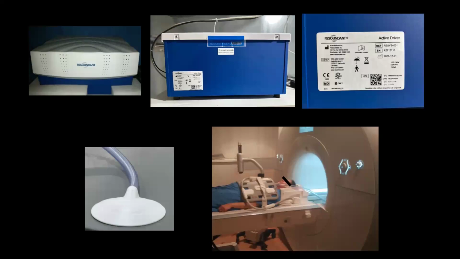This shows you, in the above two images on the left, the active drivers, and Resoundant is the only company at present, that I am aware of, which is coming out with the hardware for the MRE. And the bottom left is the passive driver, that oval shaped structure that is placed on the patient's abdomen.